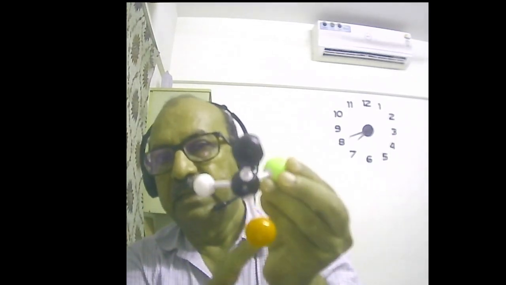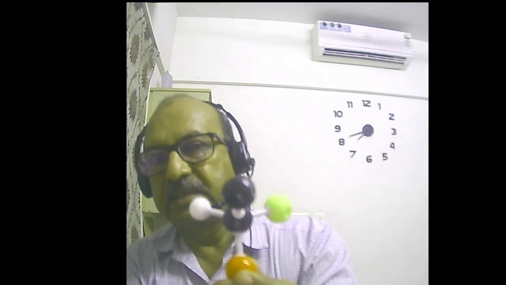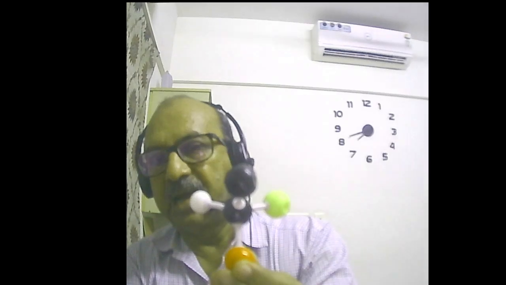If you see, the black and the red appear in this picture, you can clearly see that they are pointing away from me, and the yellow and the white, if I hold it from here, you can see that the yellow and the white are towards me and the black and red are away from me.